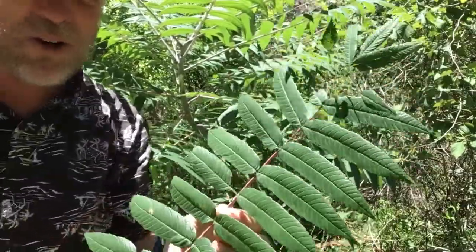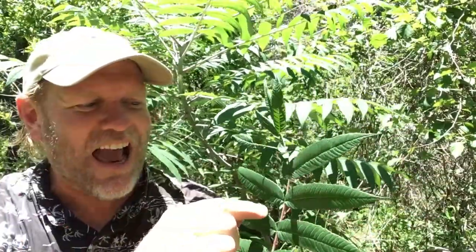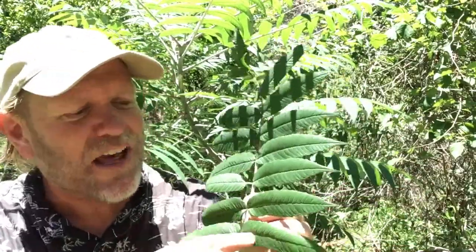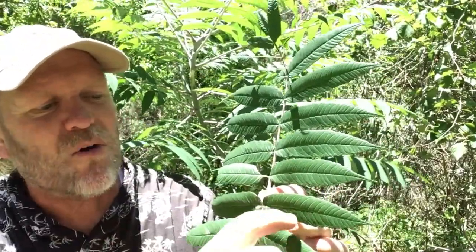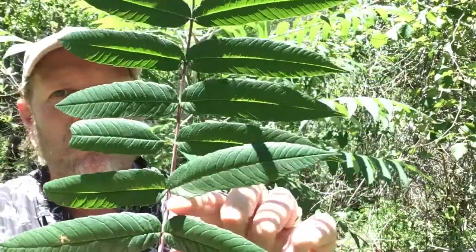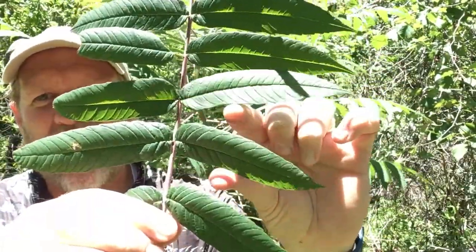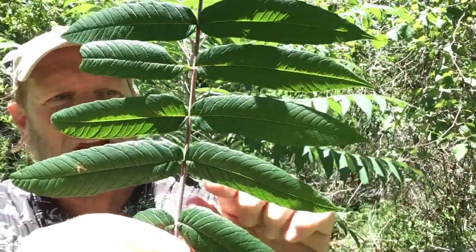So this is the smooth sumac, looks almost exactly like the poison sumac, except for the fact it lacks that smooth edge. Also, these leaflets are much pointier than in the poison sumac. They're a little bit more ovate, kind of thicker here in the middle, and then they taper to a point, maybe not quite as long as these. So this is the smooth sumac, very similar to the poison sumac.